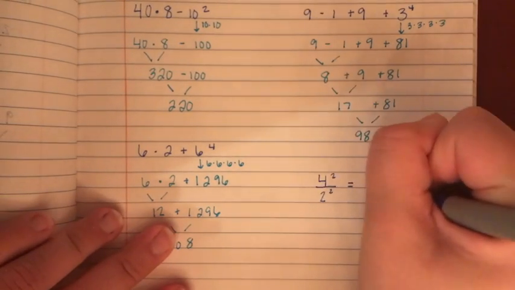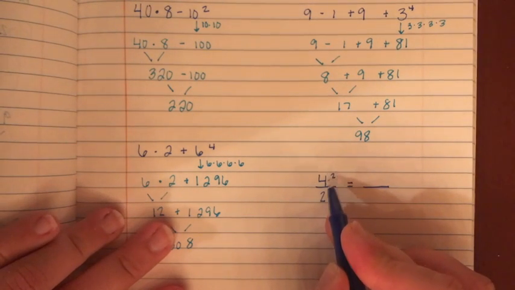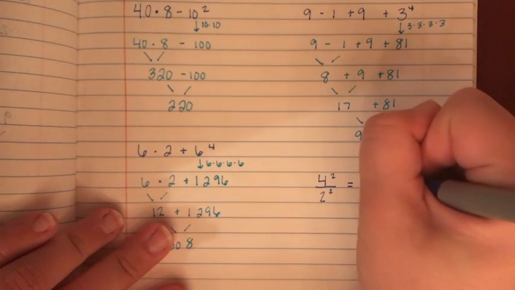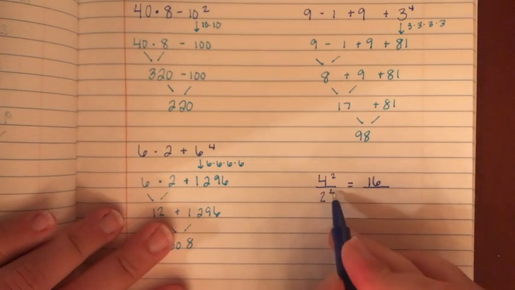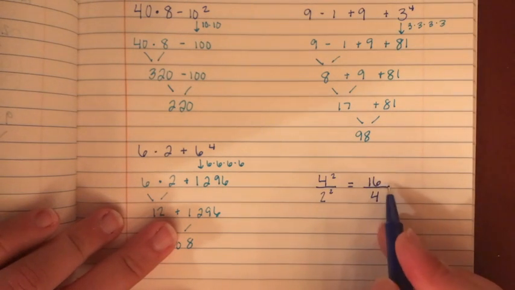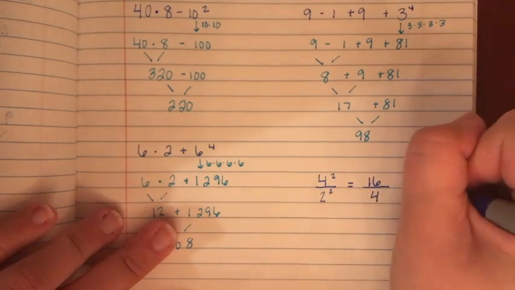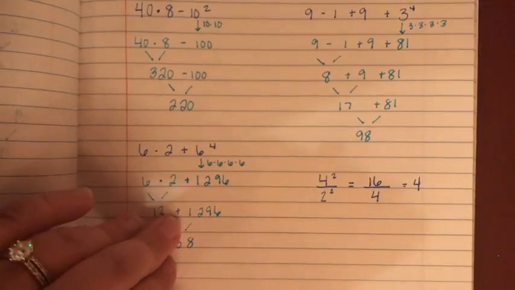So we're going to first solve our numerator. So 4 squared is 4 times 4, which is 16. 2 squared is 2 times 2, which is 4. And now this fraction line here means that I can just divide. So 16 divided by 4 is 4. Okay. Next one.